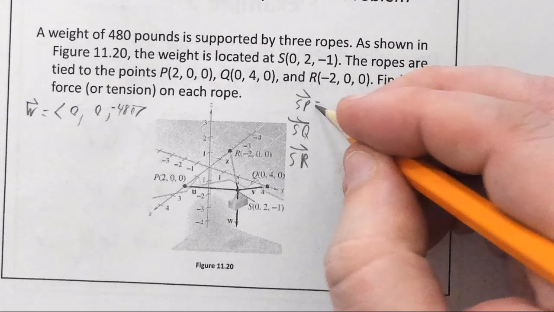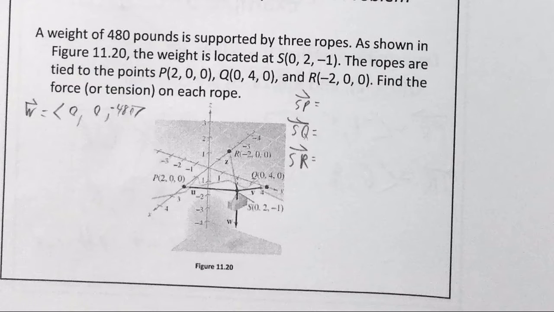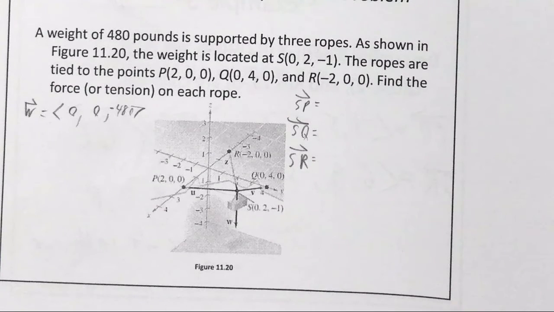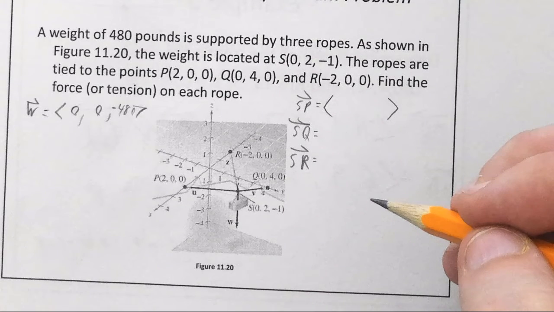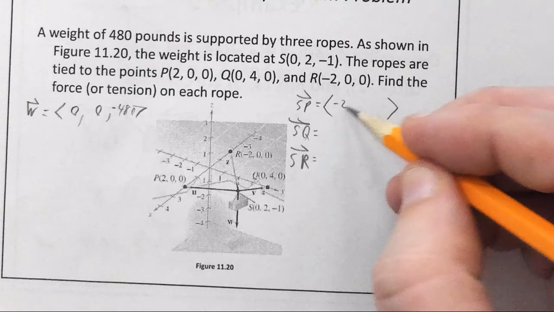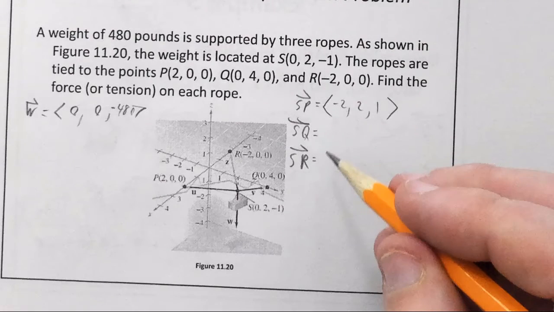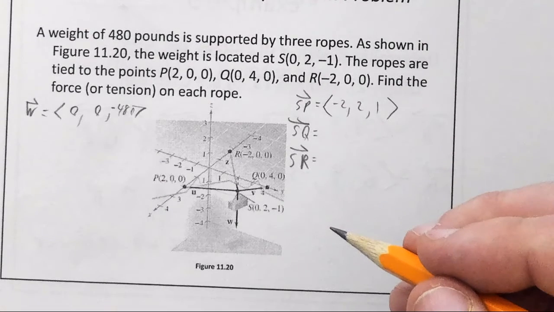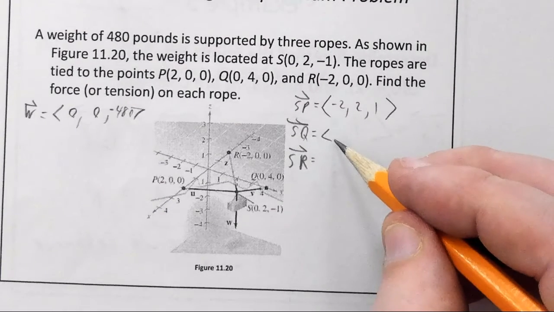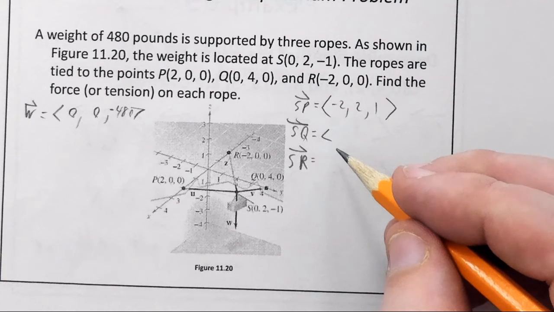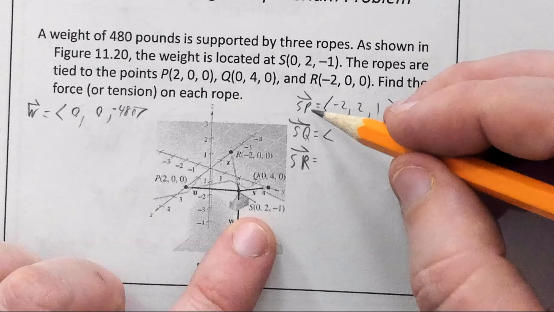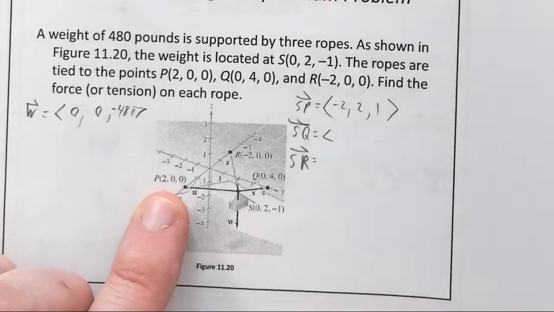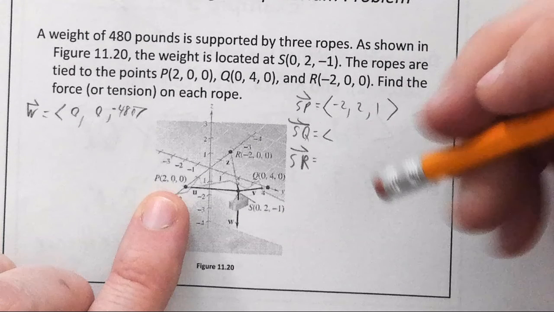Okay, so I need to set vectors for these things. What would your vector be from S to P? In other words, just the 3 values. So S to P, you're going to take P minus S, right?